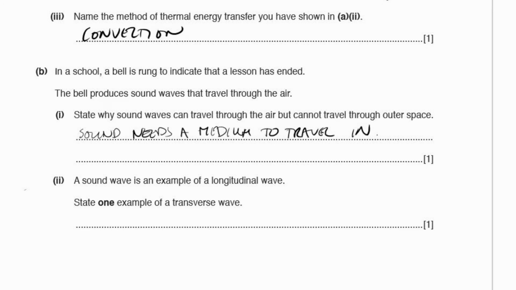Part 2. A sound wave is an example of a longitudinal wave. State one example of a transverse wave. Well, visible light's one example. X-rays, that's another example. Microwaves. Any EM wave is a safe bet here.